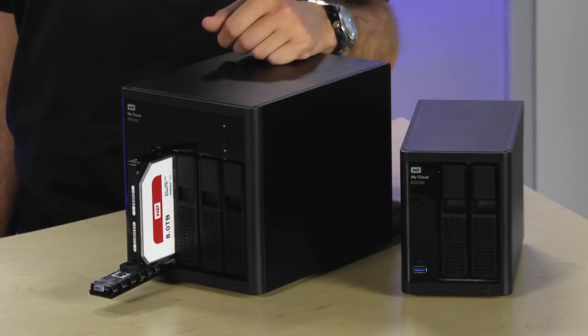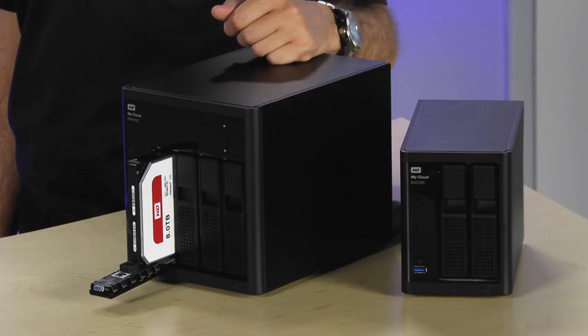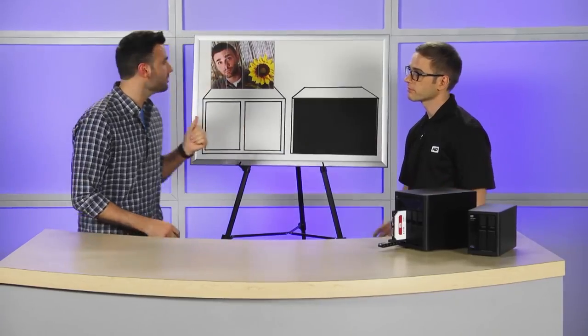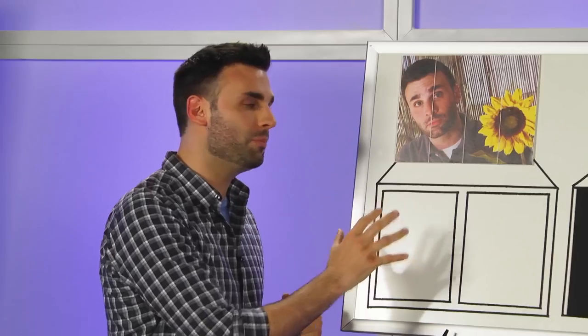All right, let's talk about different RAID types. I see you have some hardware here. What do you got? Yeah, I brought some examples of NAS, or Network Attached Storage, that use RAID. You also brought an example of a very handsome person that you're going to use to help us explain the different RAID types. Let's start with RAID 0.